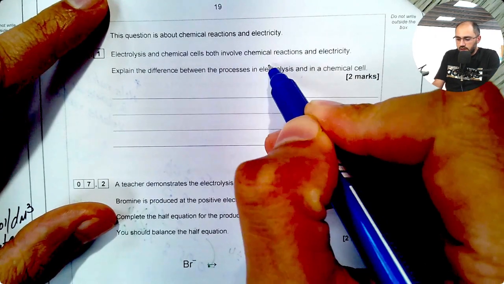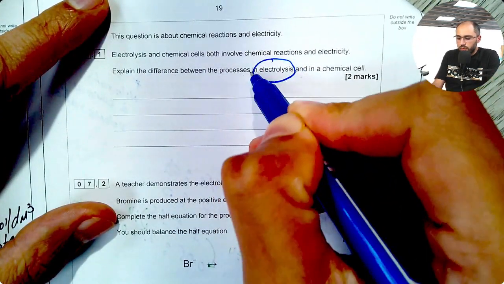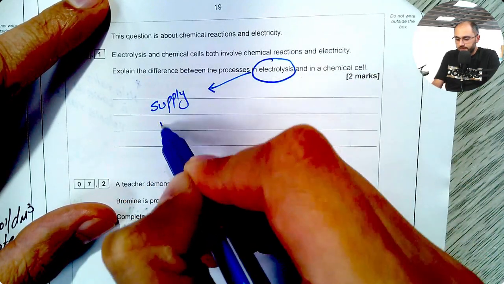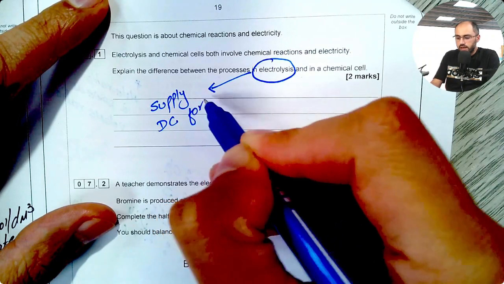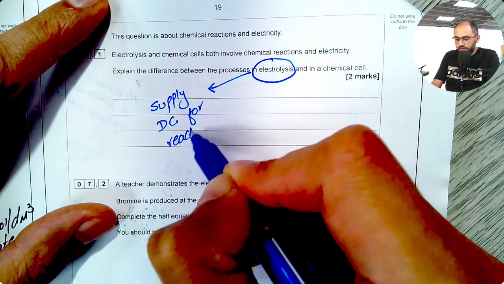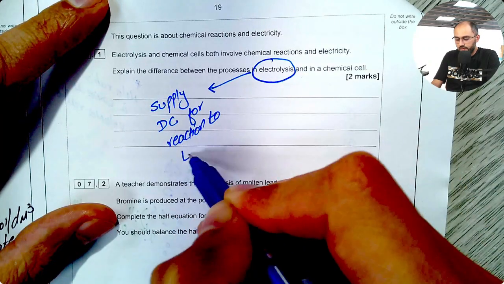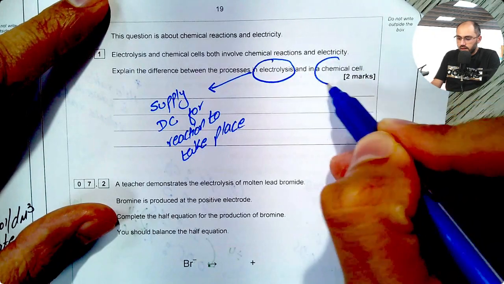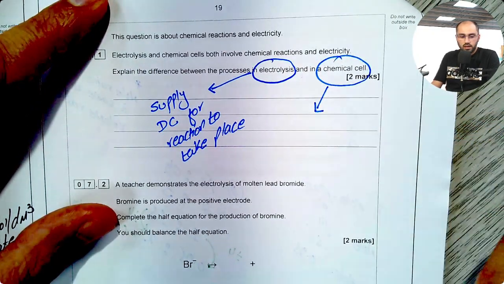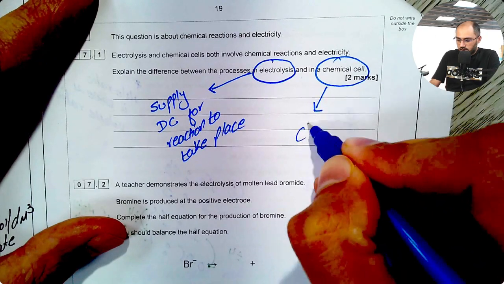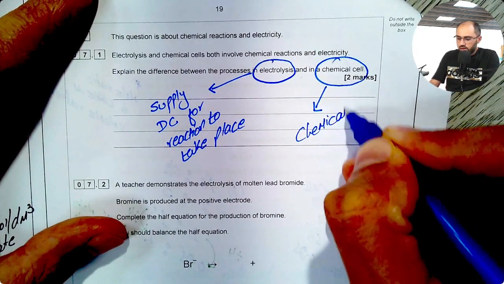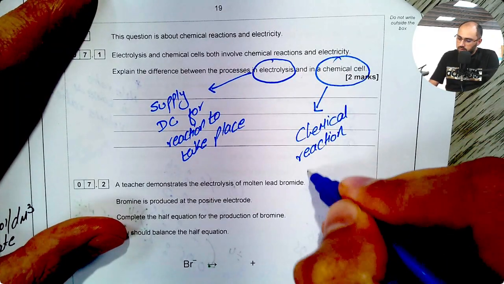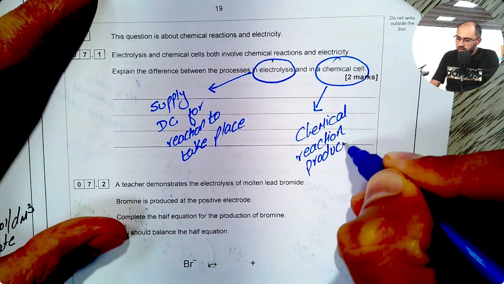Now, what happens in electrolysis? We supply direct current for reaction to take place. Whereas in a chemical cell, chemical reaction produces direct current.